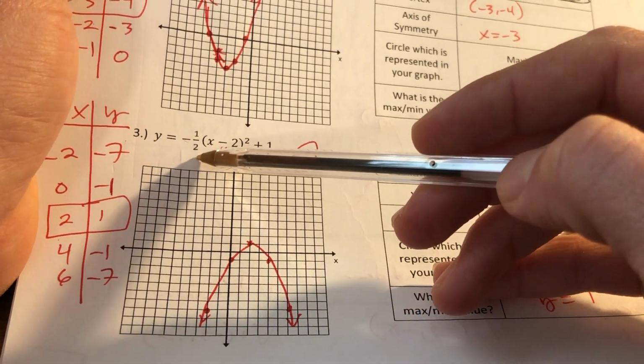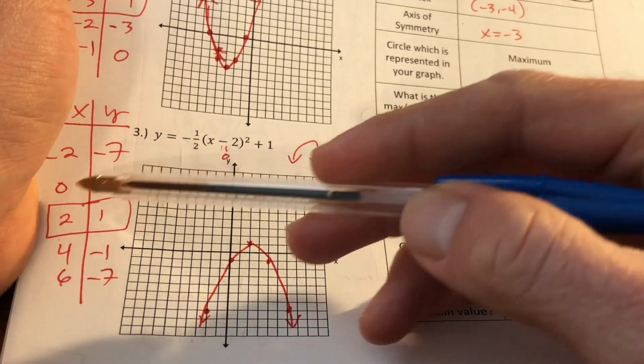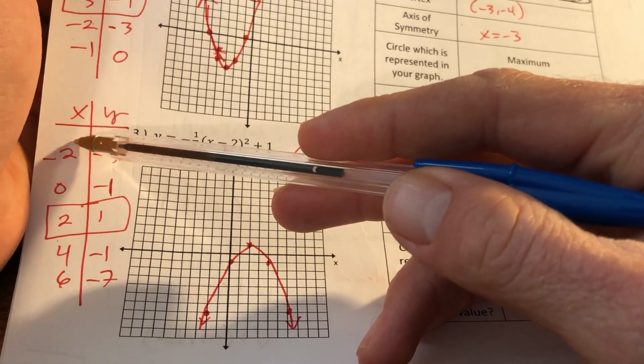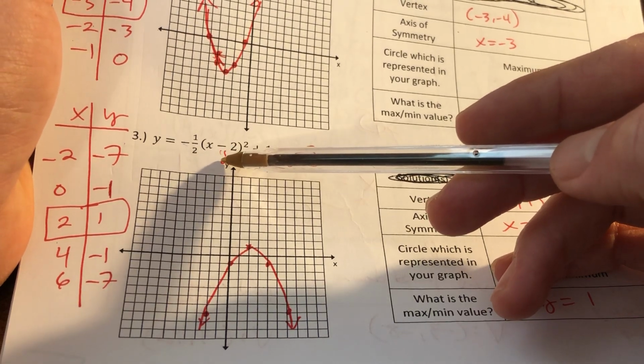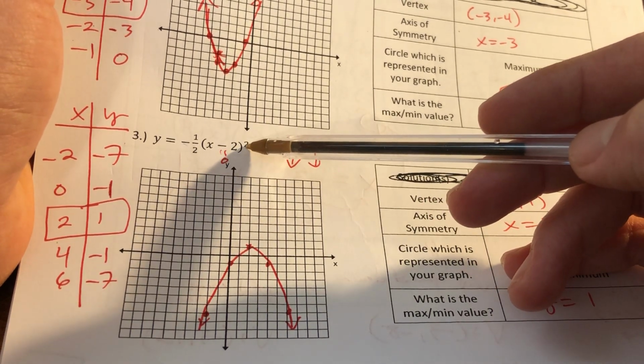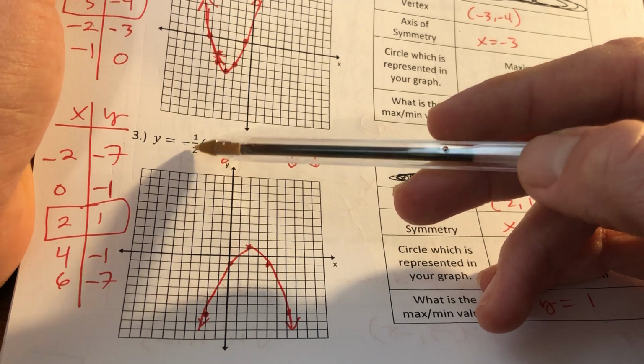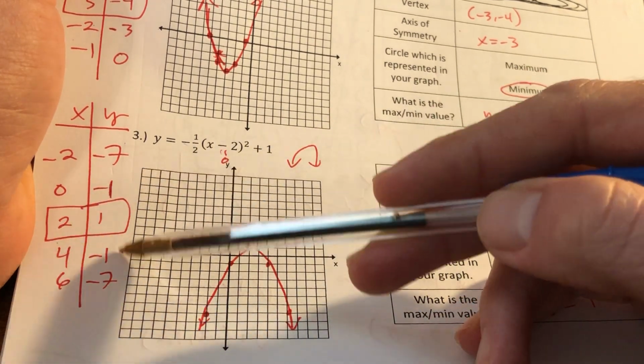But because I have a negative 1/2 on the outside, I'm dividing by 2. I'm going to go 2 to the left, 2 to the right, another 2 to the left, another 2 to the right. Plug 4 in for x. 4 minus 2 is 2. Square it, you get 4. Multiply by a negative 1/2, it's a negative 2. Negative 2 plus 1 is a negative 1.